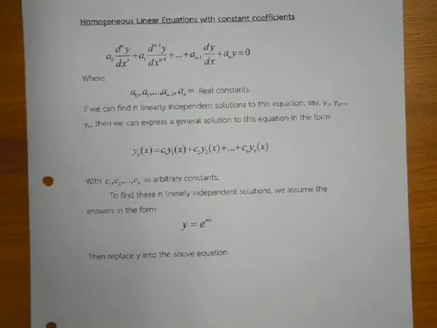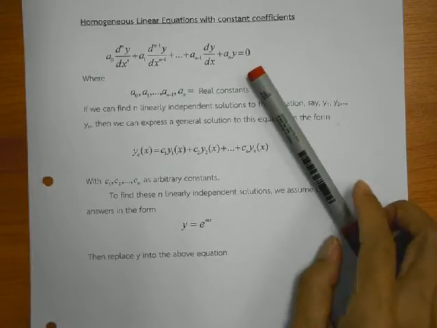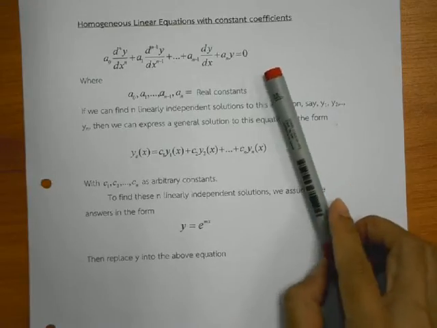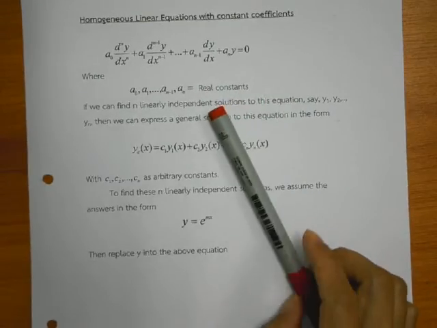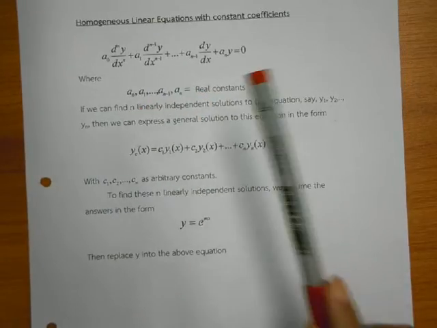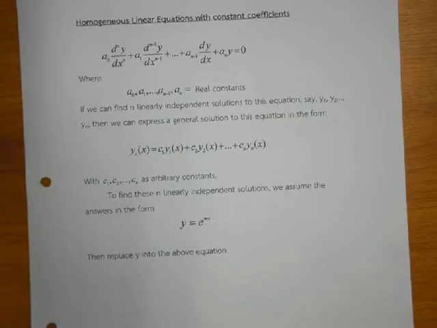The next topic is about the homogeneous linear differential equation with constant coefficient. Here's the way to find the solution. Like I said, now we are going to take a look at the homogeneous equation. So the f(x), which is on the right hand side of the differential equation, is equal to 0. And this time we are talking about constant coefficients. So the coefficients a0, a1, a2, a3 to an are real constants.